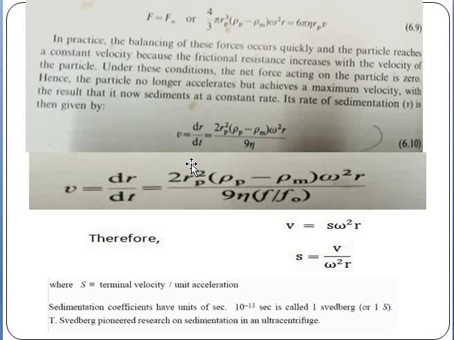On simplification, we see that the velocity, v equal to dr/dt, that is the rate of sedimentation with respect to time, is equal to 2 rp² into the density of the particle minus the density of the medium into ω²r divided by 9η. η is the frictional coefficient, ω²r the angular velocity, ρp the density of the particle, and once again ρm the density of the medium.